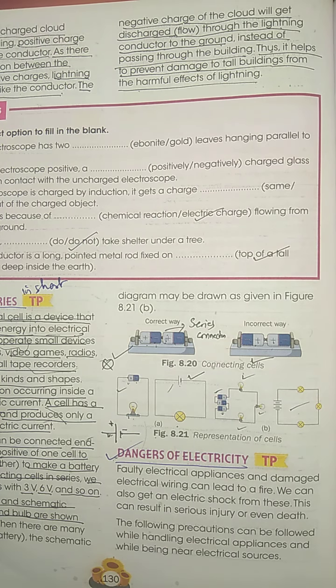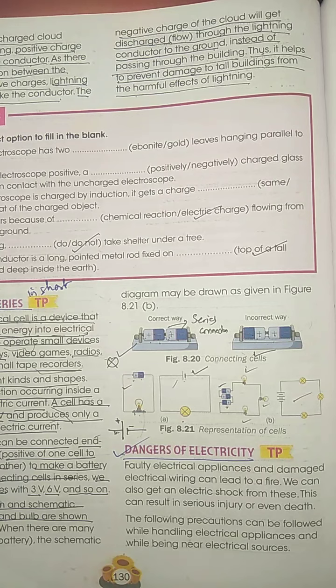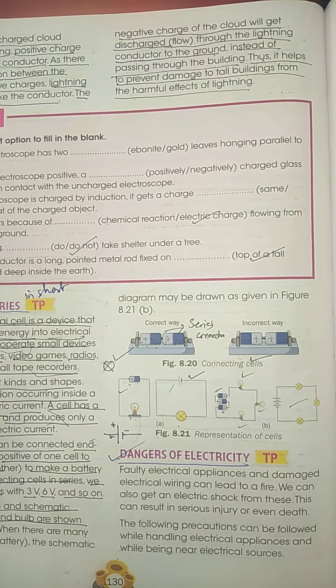Now I have explained, children, in detail about what is a cell and what is a battery. Now we have a last topic to discuss, the dangers of electricity. And this topic is very important also, because once we deal with electricity, we have to keep in mind that we cannot play with electricity, because it is very dangerous. Okay, it can take human life also, and at the same time it can have a number of harmful effects in our day-to-day life.